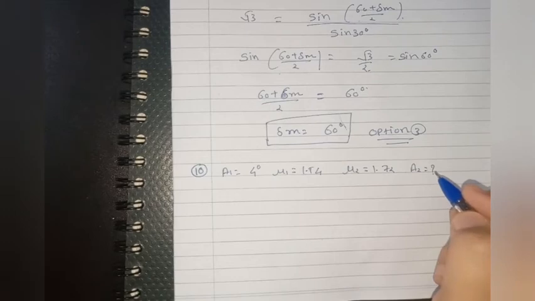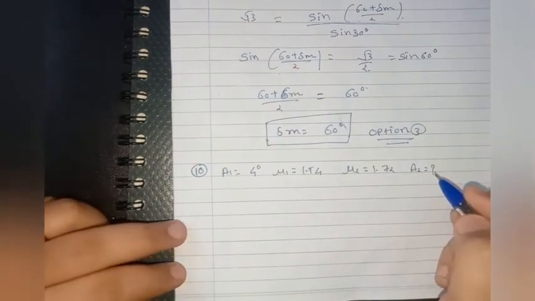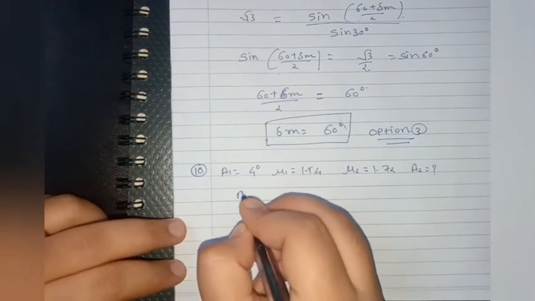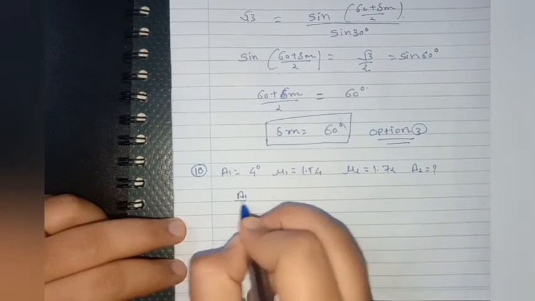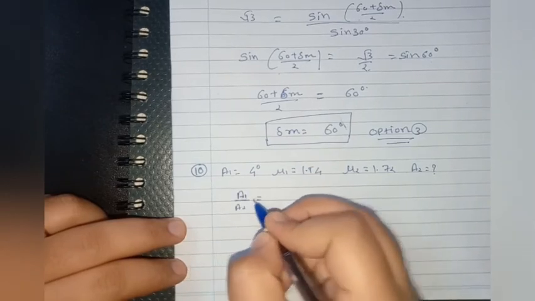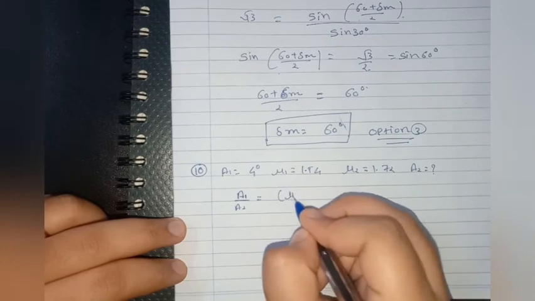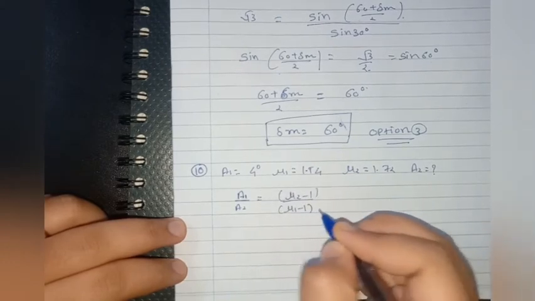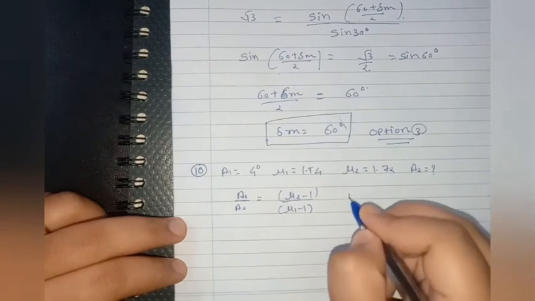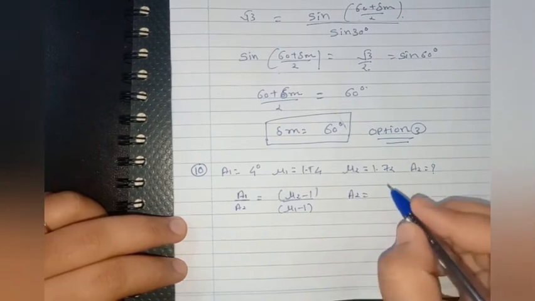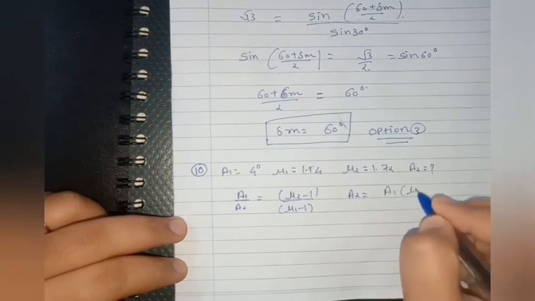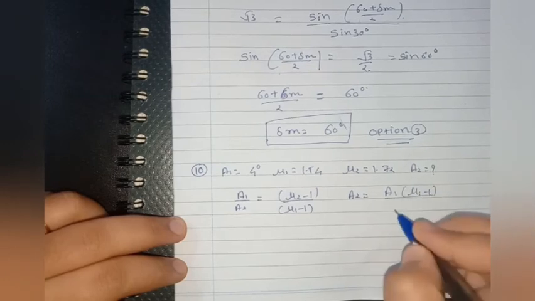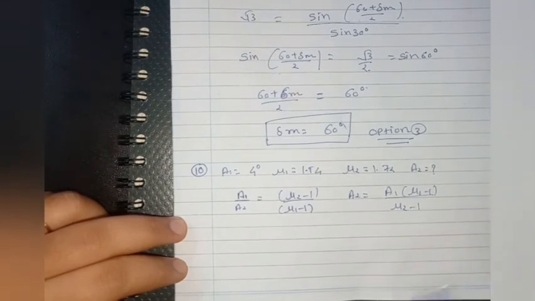Here, to produce dispersion without deviation, A1 divided by A2 is equal to mu2 minus 1 divided by mu1 minus 1. We want to find A2, so A2 will be equal to A1 into mu1 minus 1 divided by mu2 minus 1.